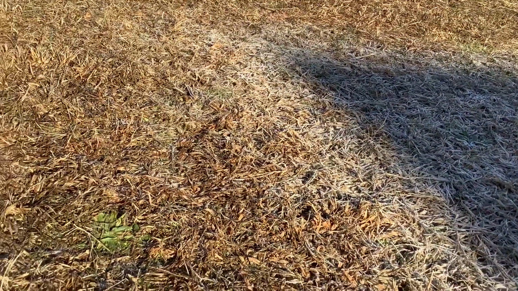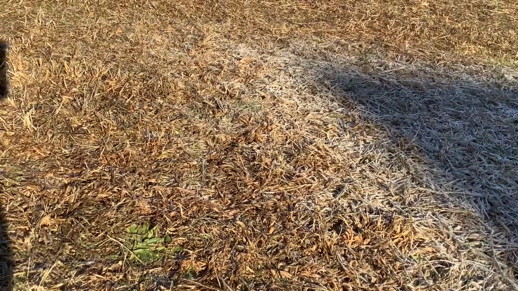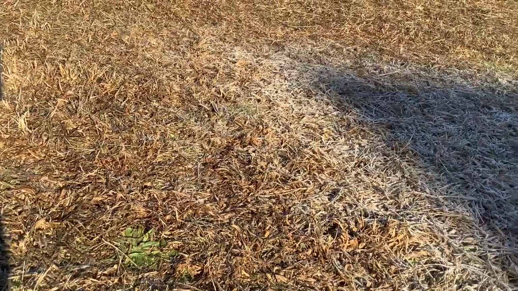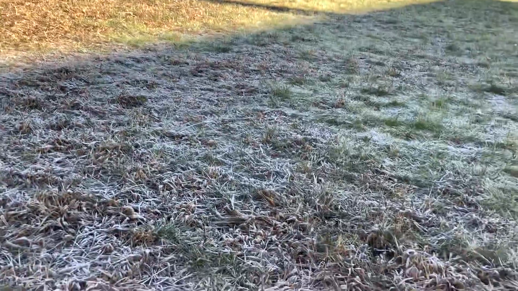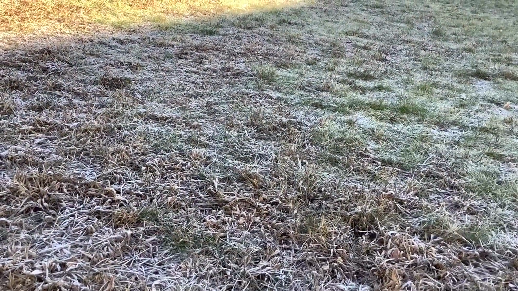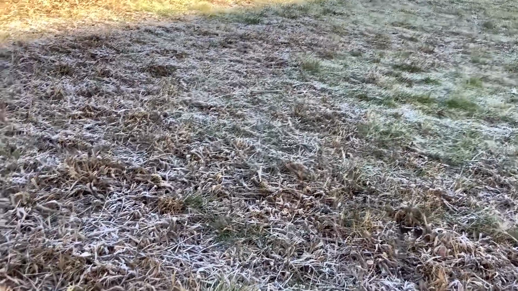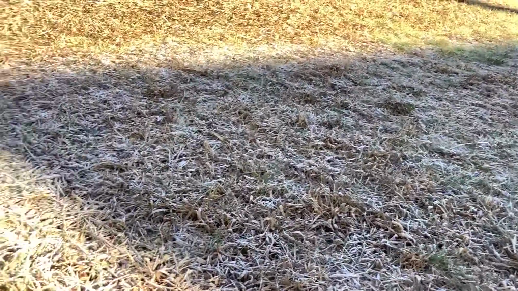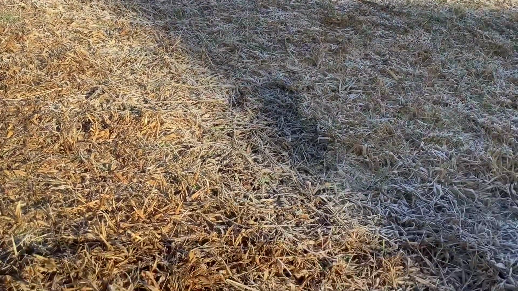Here, the grass with the wet, melted water. There, the grass with the frosty, frozen ice, which is the frozen water. And there is the edge of the shadow and the space between them.